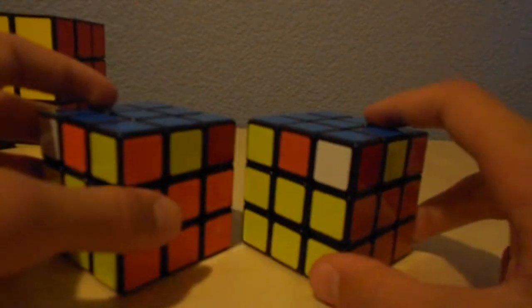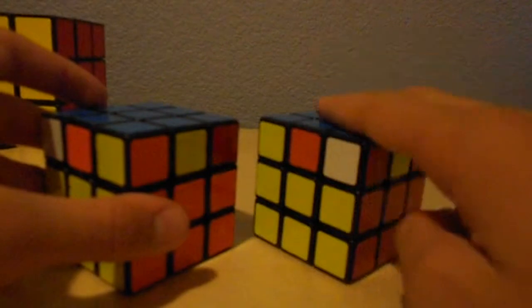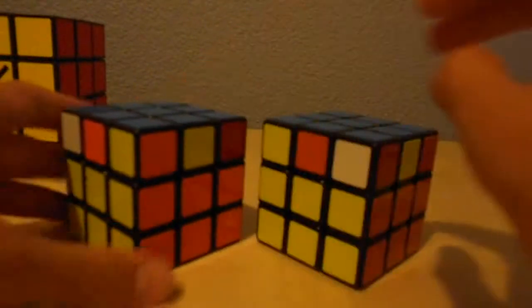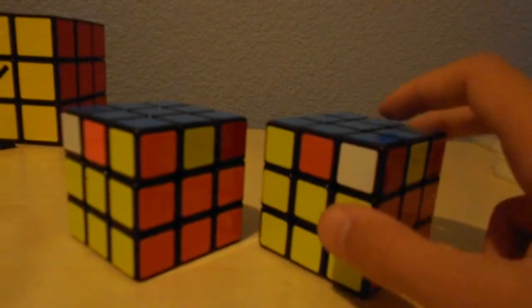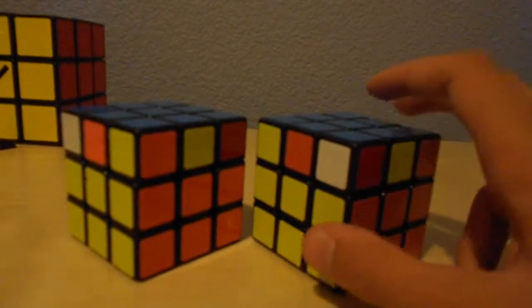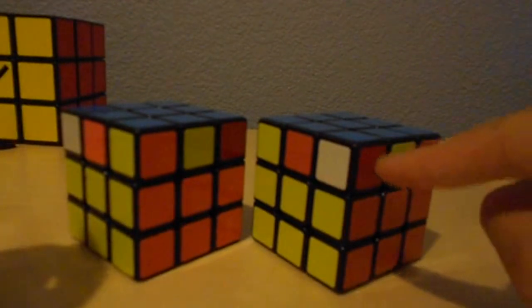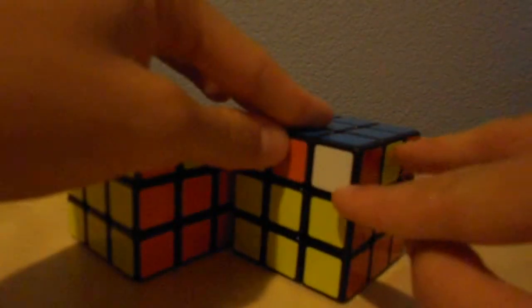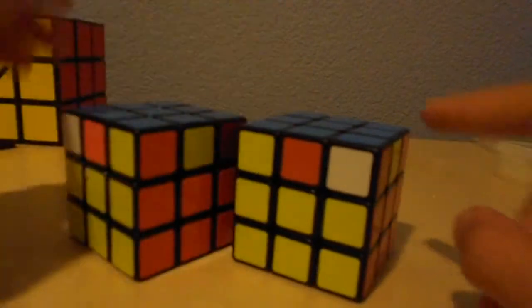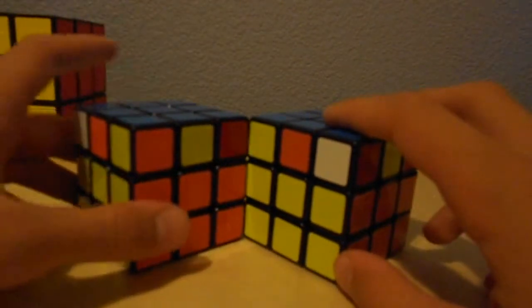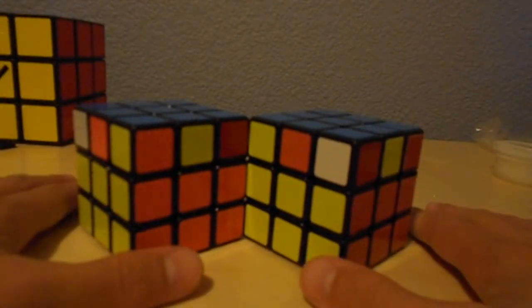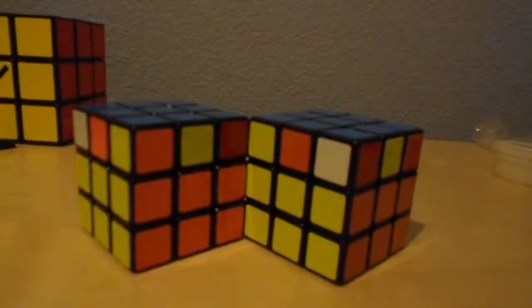So the problem with this is it's this thing. So this case here is basically this case with an H perm applied to it. So that's what's really hard about recognizing this. But you just gotta recognize or see that this corner here has different colors than these two here. So yeah, that's how you recognize that. So let's get to the next case.